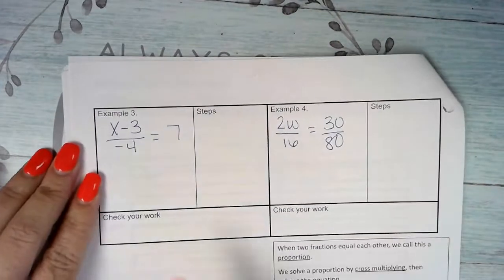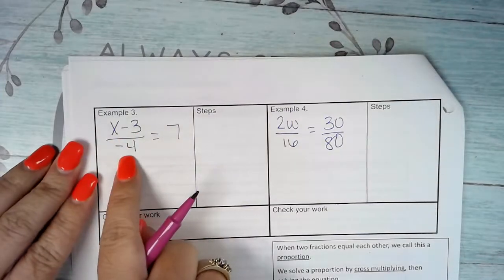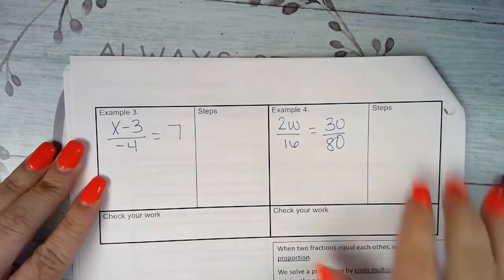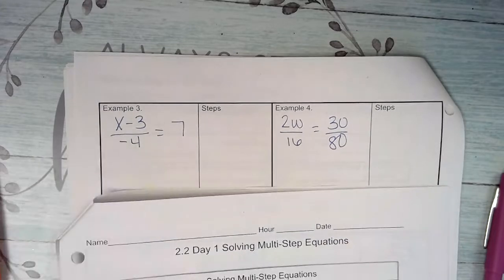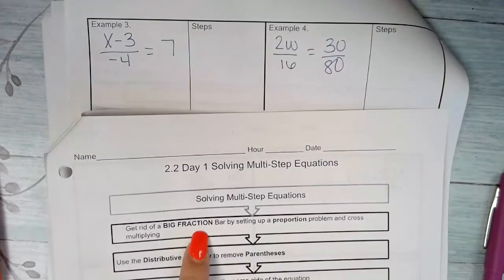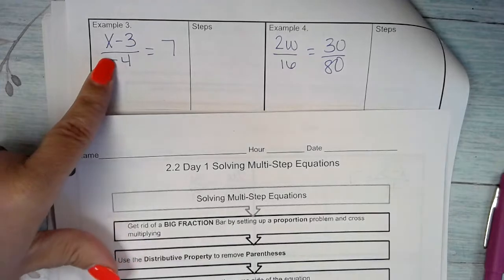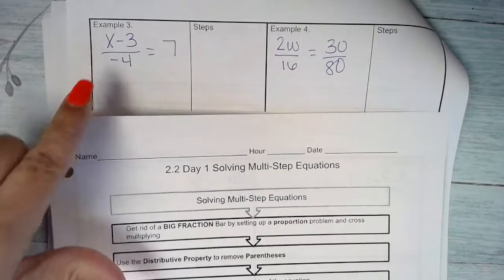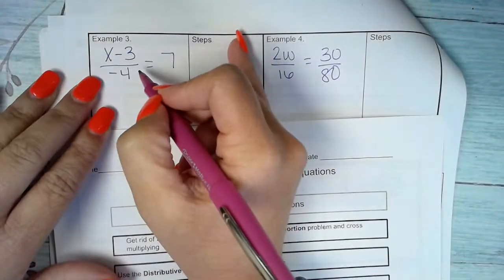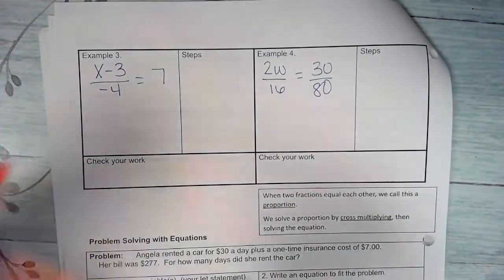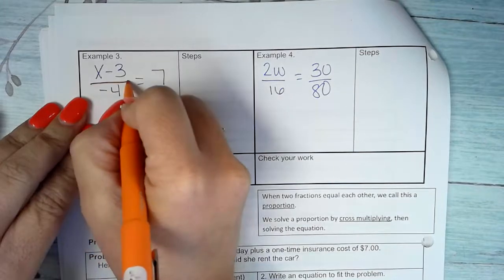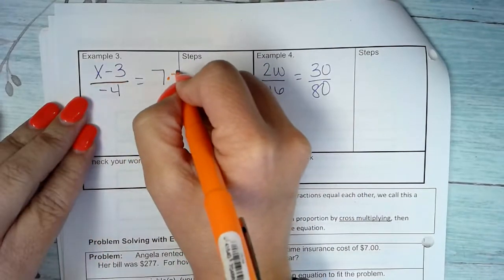The next example is x minus 3 divided by -4 equals 7. Now, remember those steps that we had to come back to. The first step is to get rid of the big fraction bar. So in order to get rid of this big fraction bar right here, we're going to need to multiply by whatever the denominator is. Okay, so the denominator is -4. So I'm going to multiply, because this is divide right here, I'm going to multiply both sides by -4.